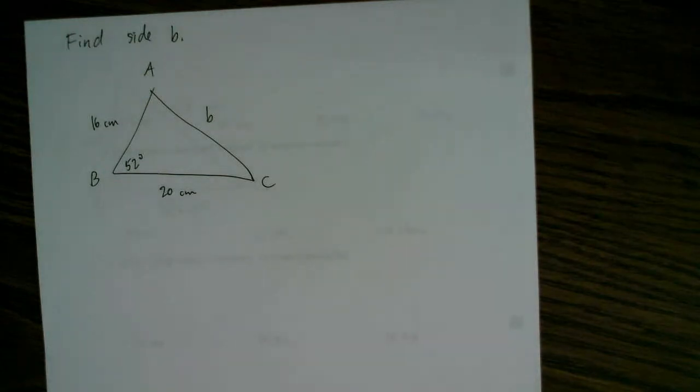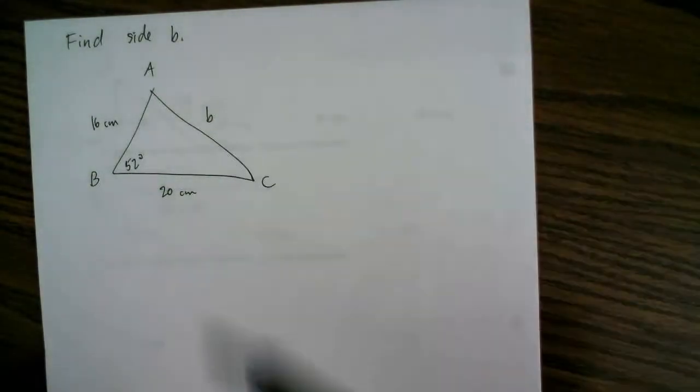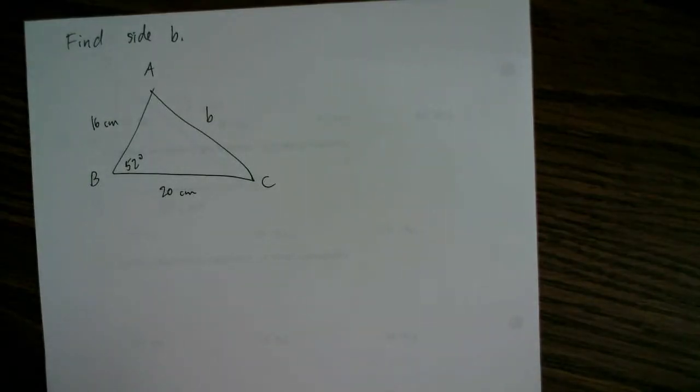Okay, so we've got a triangle here. We want to solve for one of the missing sides. We want to solve for side B. And we can see that this is not a right triangle. So the first thing we might try is to apply the sine law.